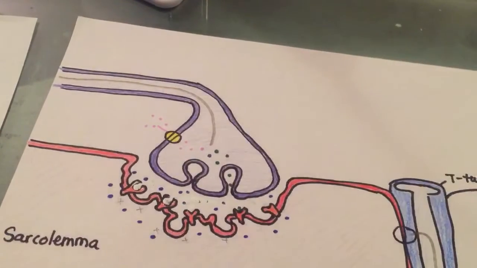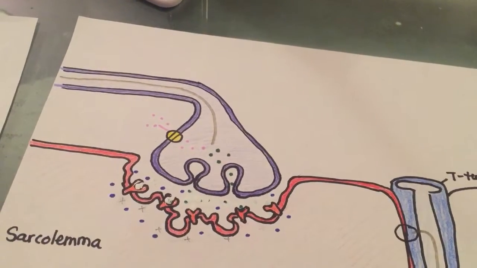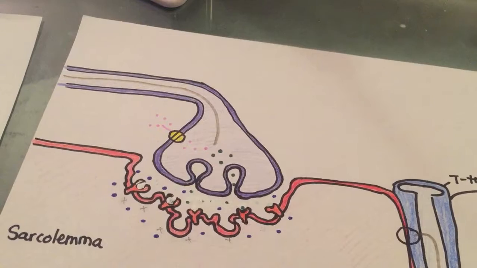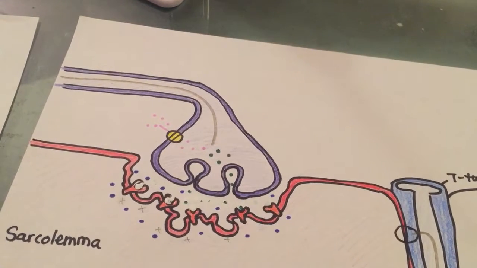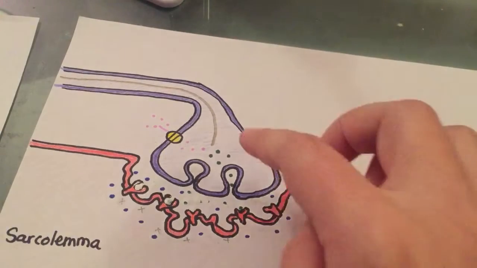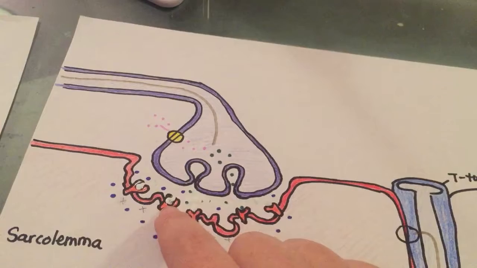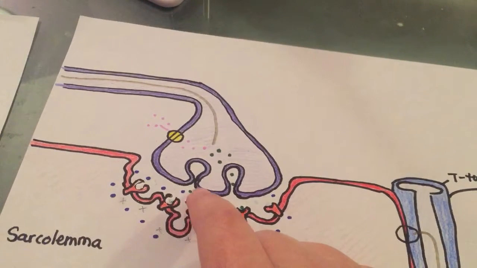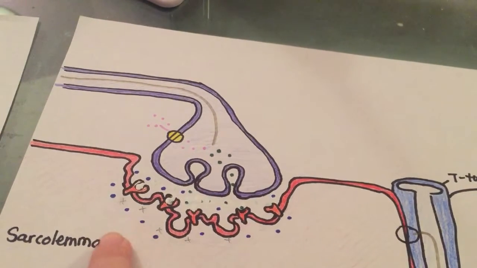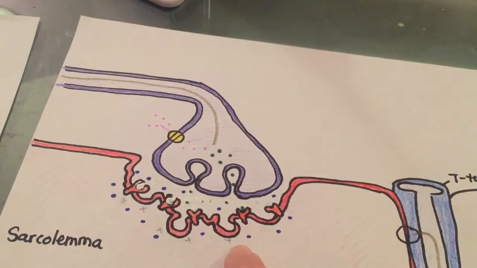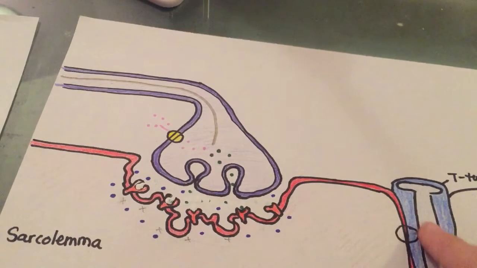Now, one of the things that can cause a problem with the muscle fibers is something called botulism. That's caused by a bacteria called Clostridium botulinum, and it blocks the release of acetylcholine. And like I said before, without acetylcholine, there's nothing to bind to the receptors. So then sodium can't cross over into the membrane. Without that charge from the sodium, this gate doesn't open.